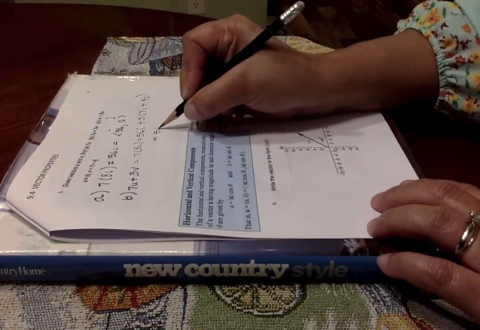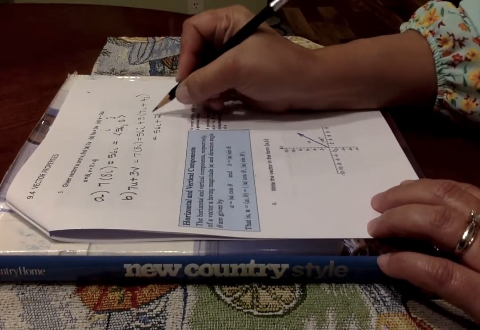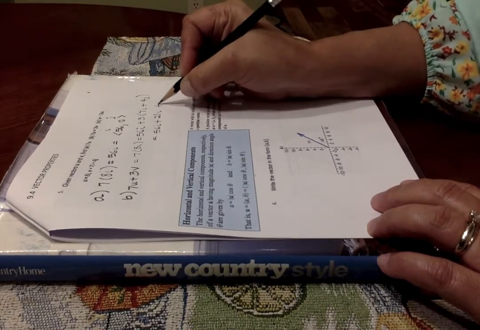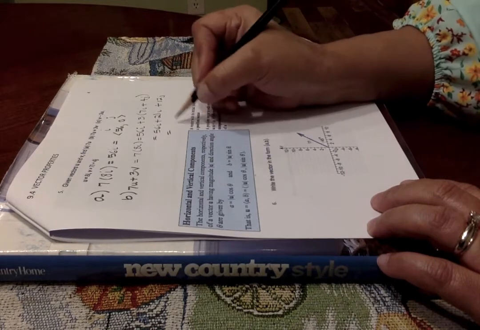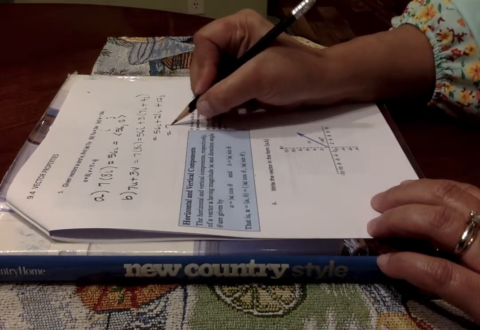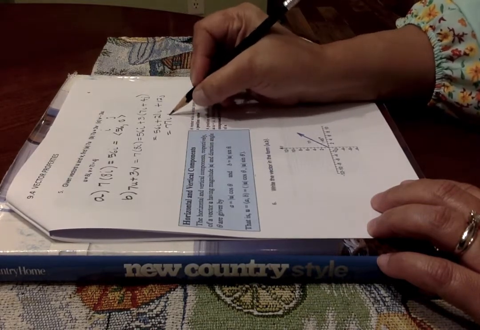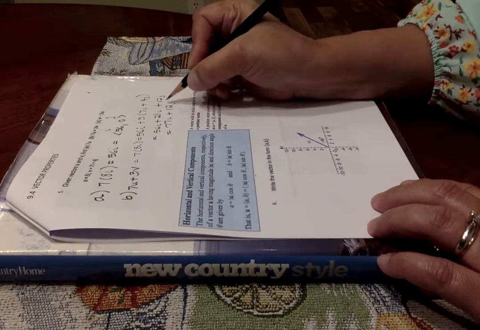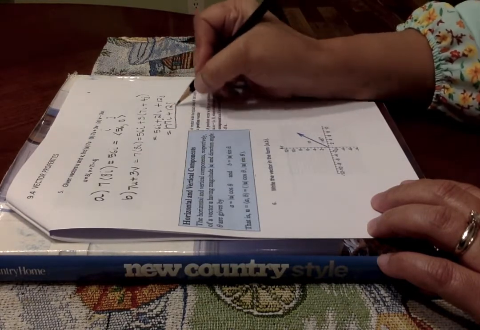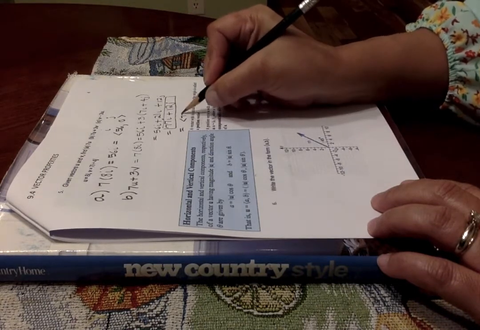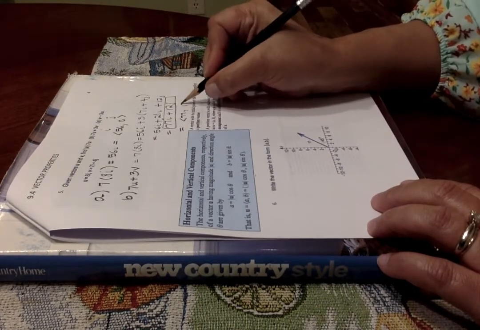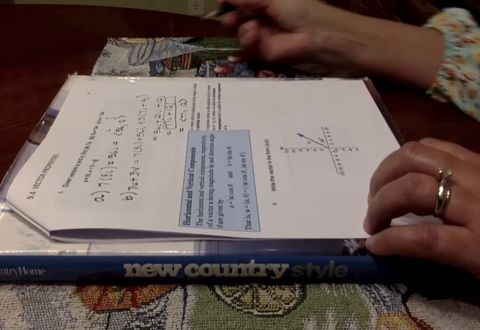So 56i plus 21i plus 12j, which is 77i plus 12j. And you can leave it in the IJ form or you can put it in the component form. I term goes in the front, J term goes in the back.